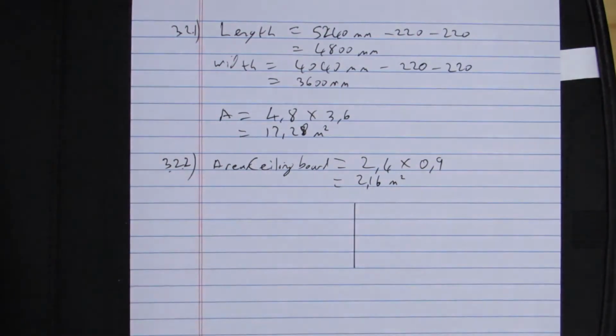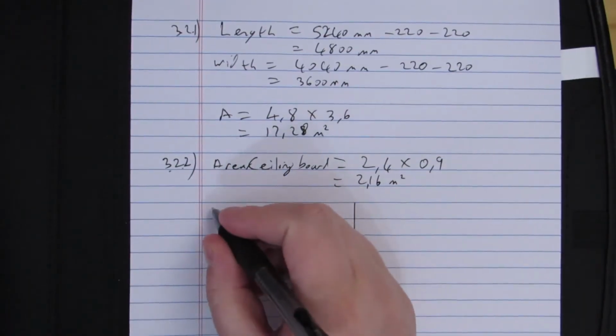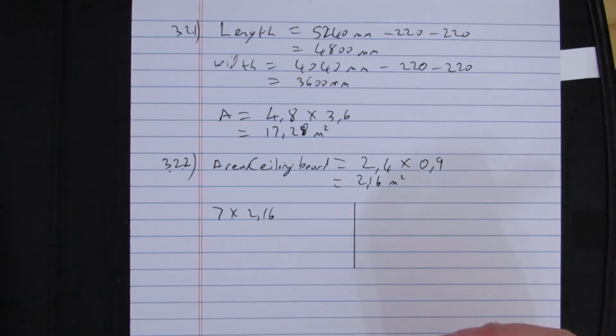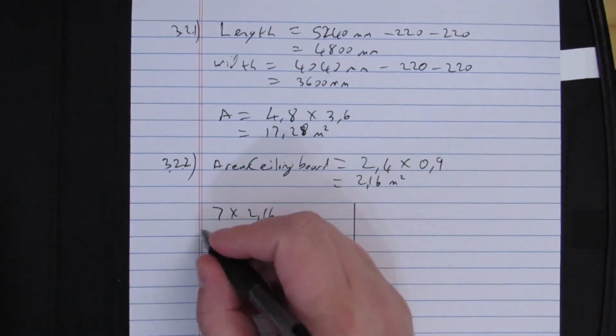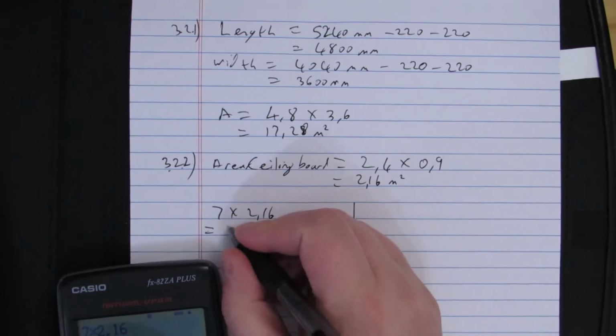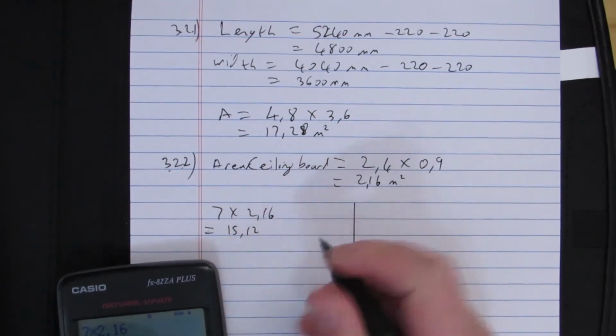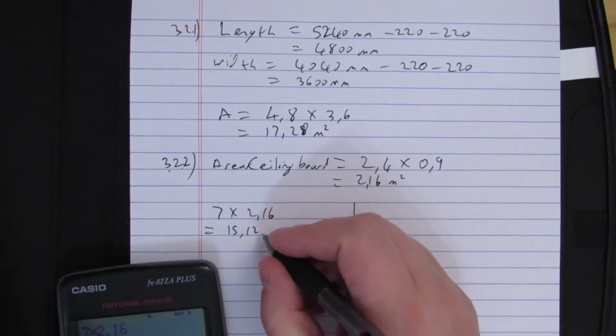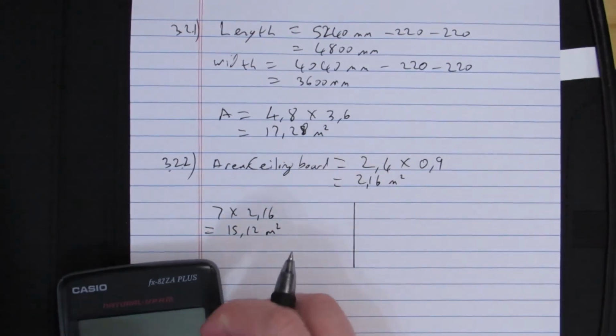Okay, option number one, not necessarily the best one. We can say 7 times 2,16, all right, gives us the total surface area that those 7 boards can cover, which gives us 15,12. Okay, 15,12 square meters.